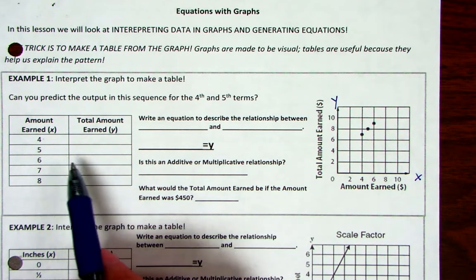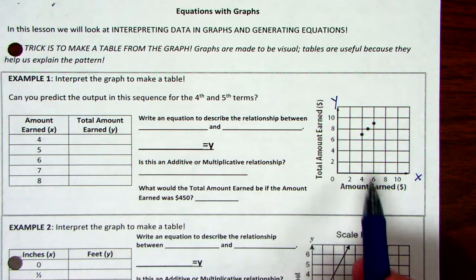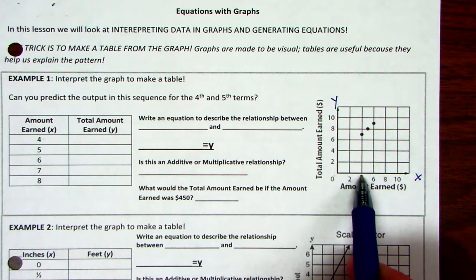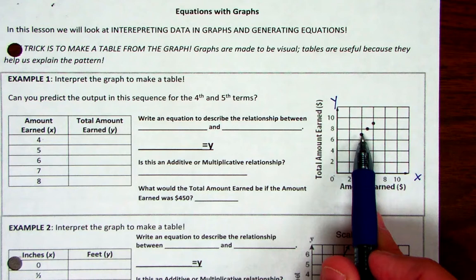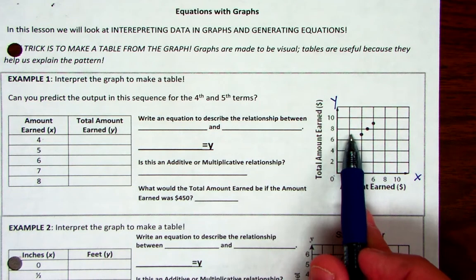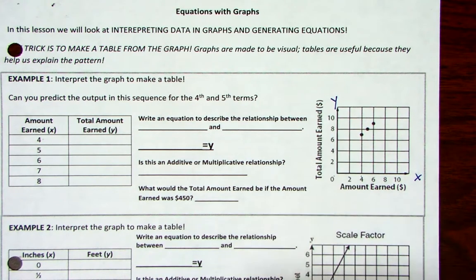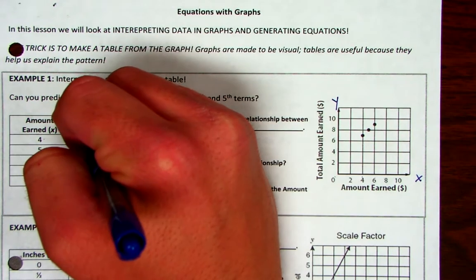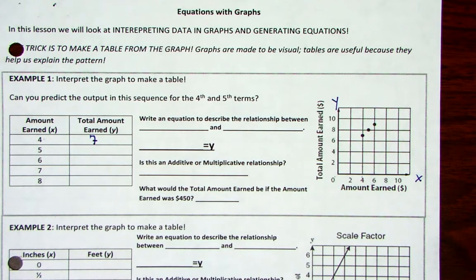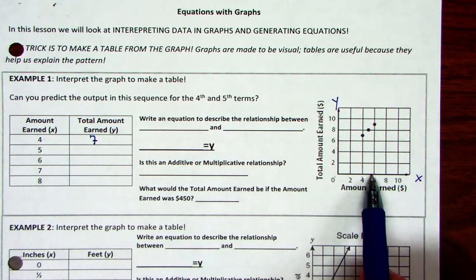Alright, so this first one says my x value is 4. So I go to where my x value is 4. Now go up. Here's my y value. Where's my y value? It's at about 7. So when x is 4, y is 7. The next one says when x is 5. So here's 5.